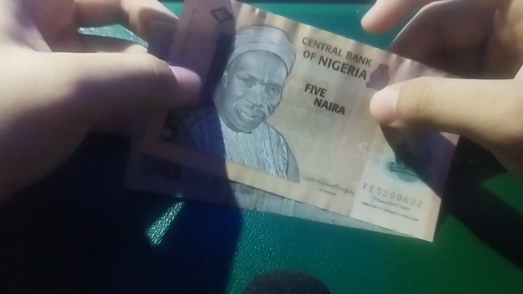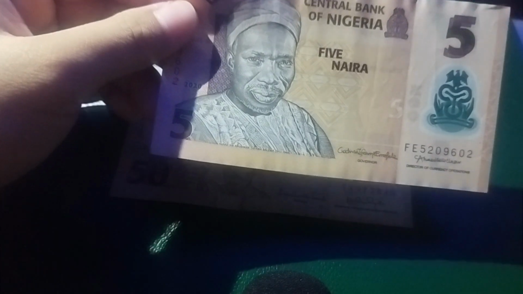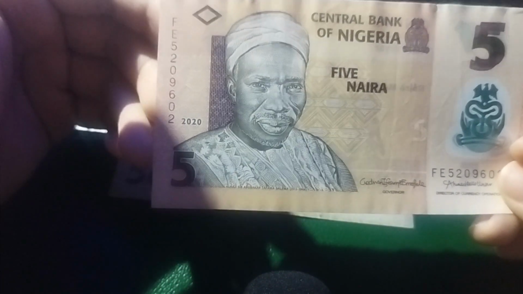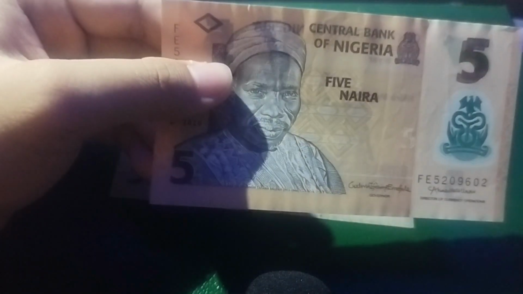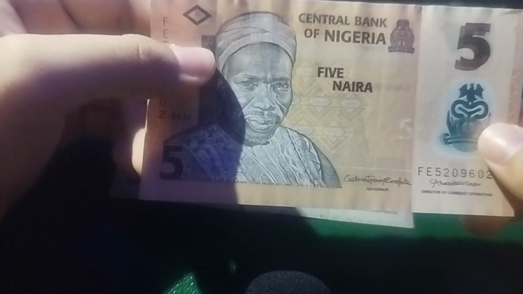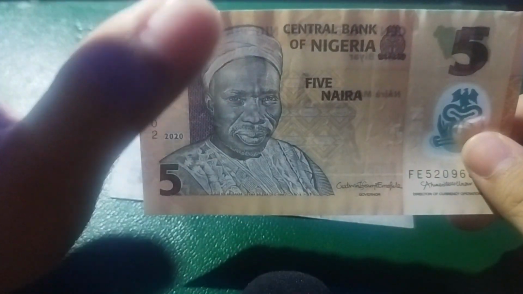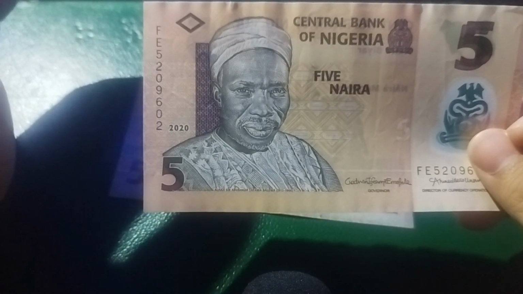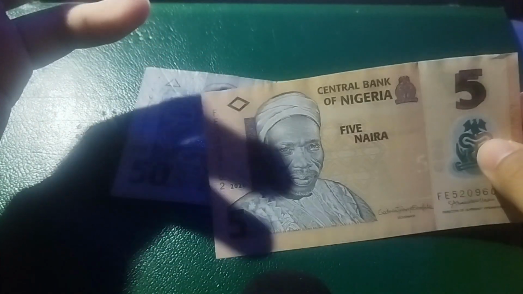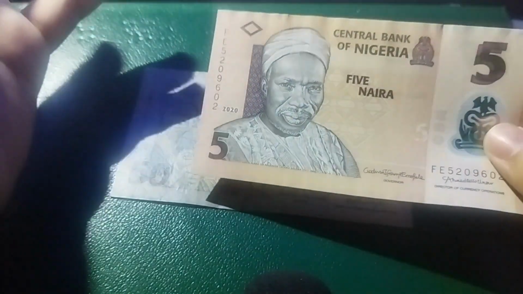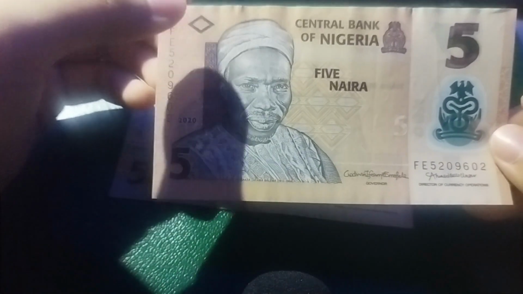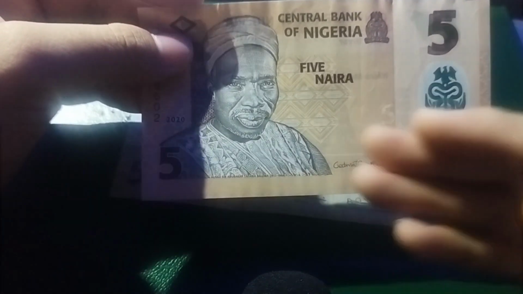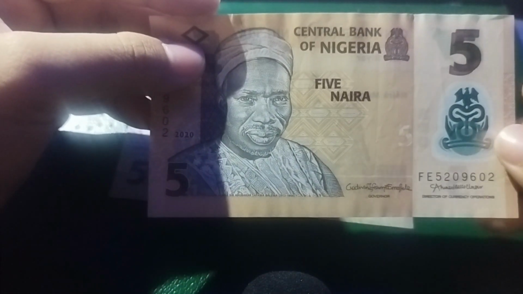So yeah, let's start with the portraits. The front of the 5 depicts a portrait of Sir Abubakar Tafawa Balewa. By the way, I forgot to tell everyone that I'm really sorry in advance for how I pronounce some of the things depicted in the banknotes. I'm not really that good at foreign languages, though I am learning a lot of them, but mistakes can be made sometimes. Back to the portrait of Sir Abubakar Tafawa Balewa.